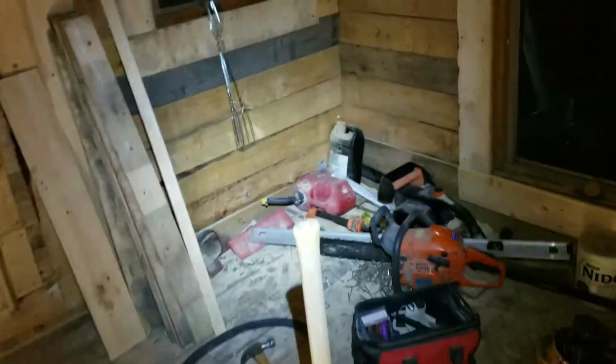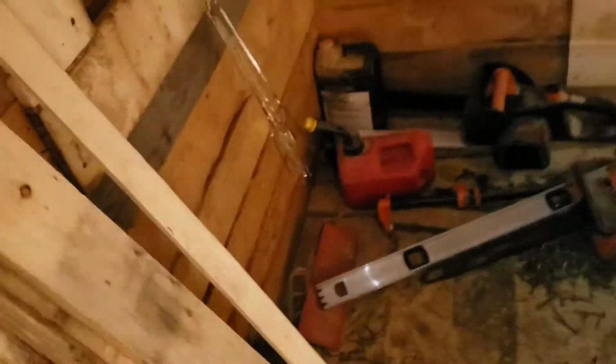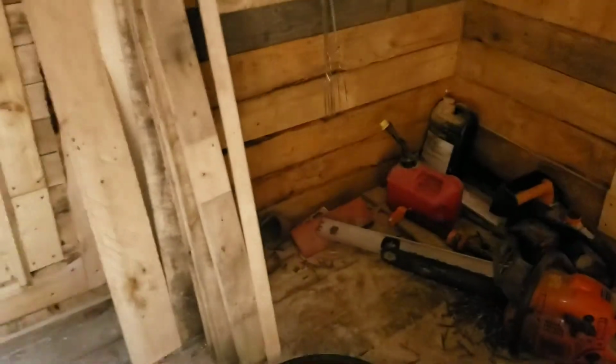and I knocked over my gas can, which I'm glad is not leaking. Yeah, there's not much in there. It makes sense it's not leaking.